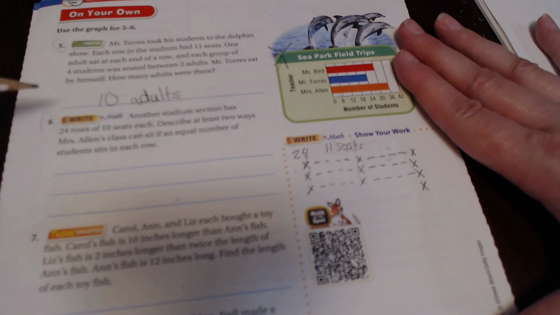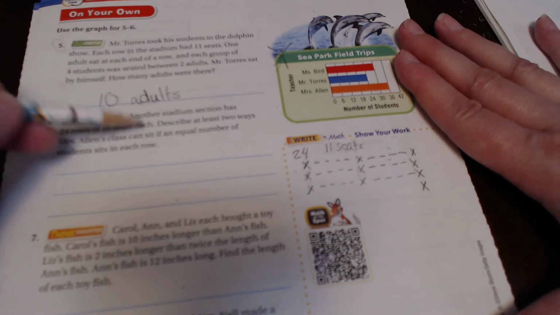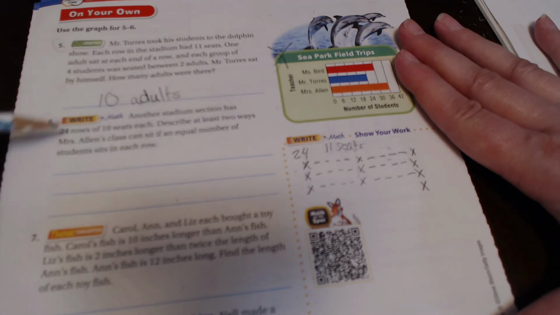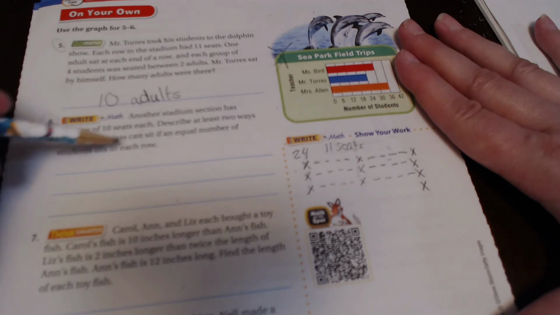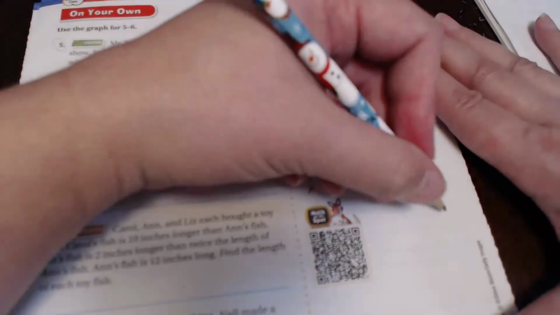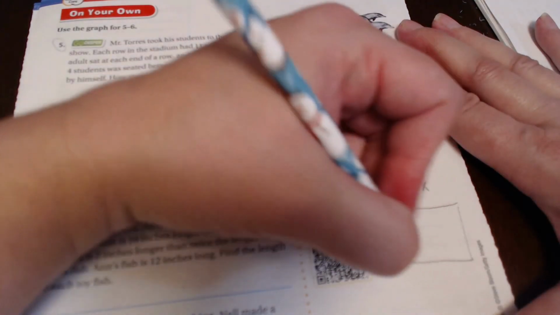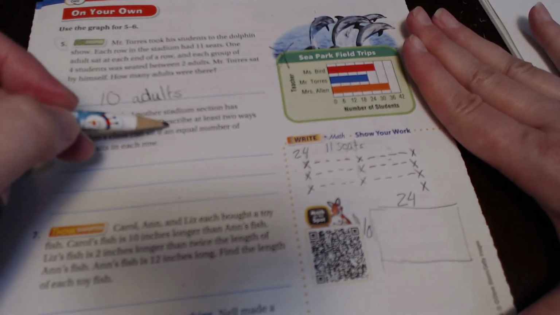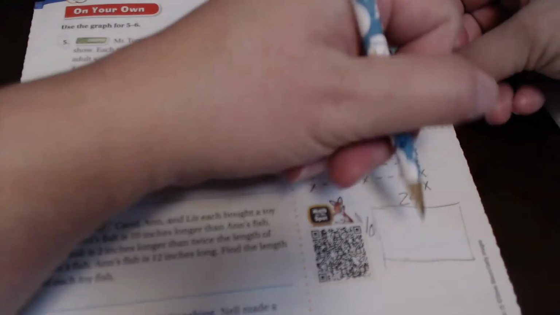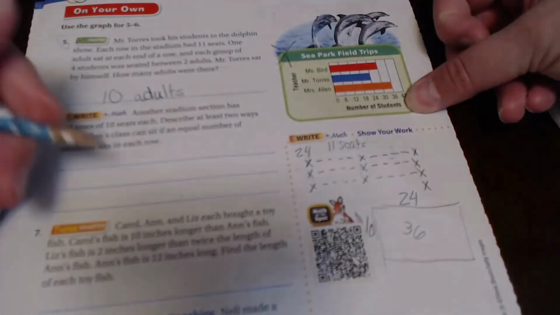Another stadium section has 24 rows of 10 seats each. Describe at least 2 ways Mrs. Allen's class can sit if an equal number of students sits in each row. So first off, ooh, that's a really bad drawing, but it's math. 24 and 10. So describe at least 2 different ways. Okay, well, how many does Miss Allen have? Miss Allen has 36 kids. So what are 2 different ways?